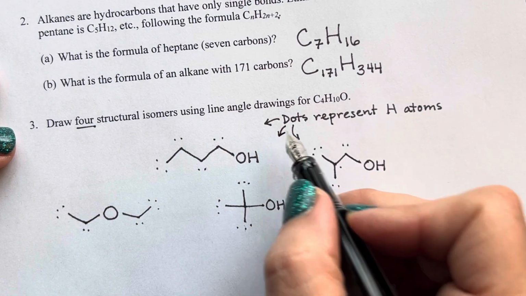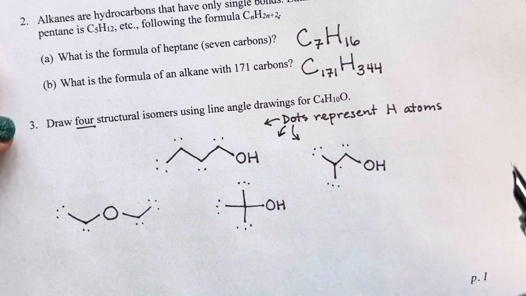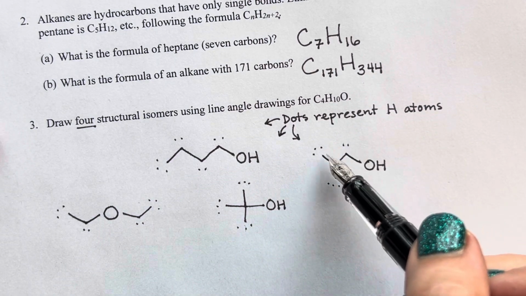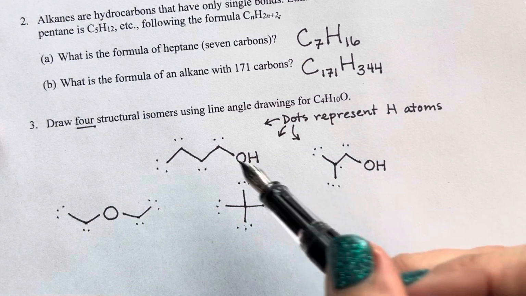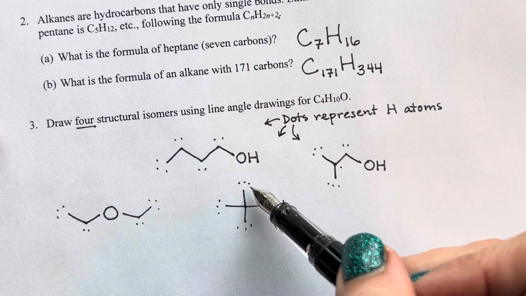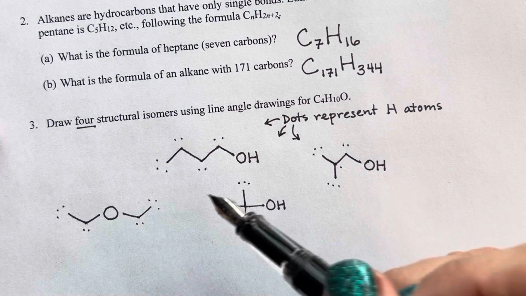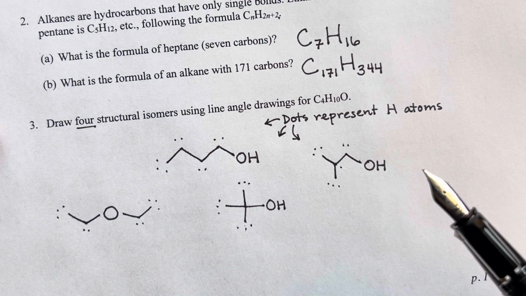I'll spell these out with arrows. It really is kind of bugging me that these look like lone pairs, but because they're like clusters of 3 and there's 1, things like that, hopefully that's clear. Okay.